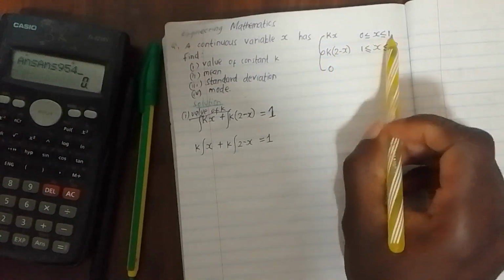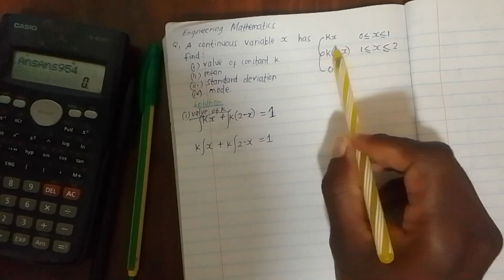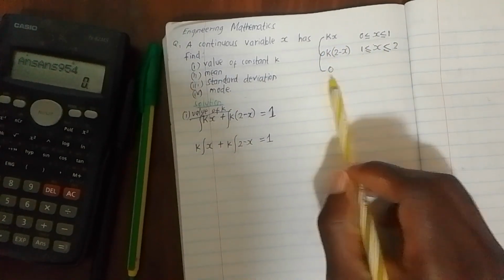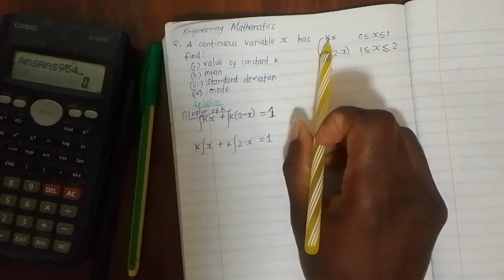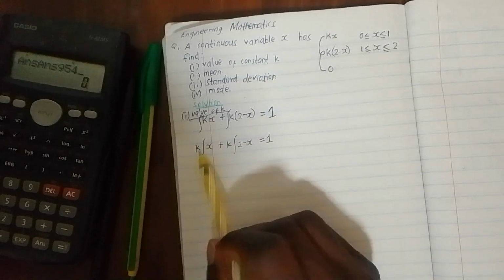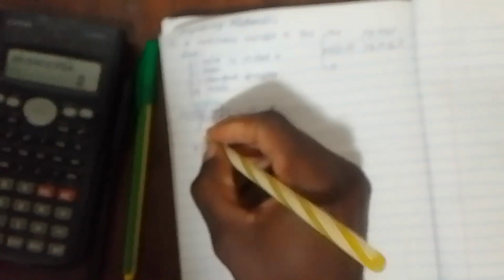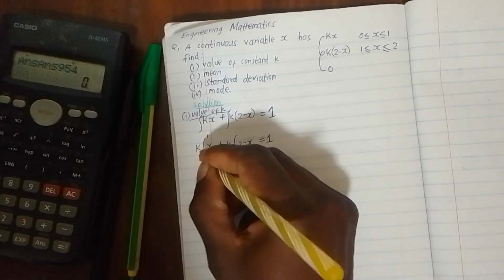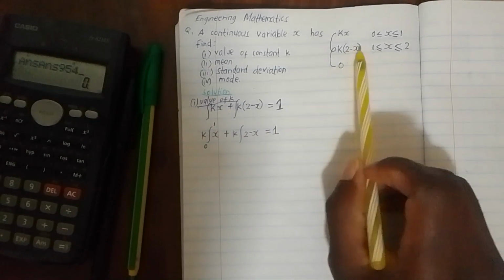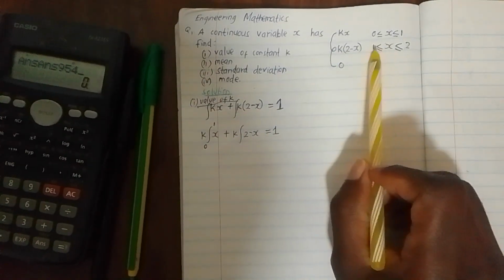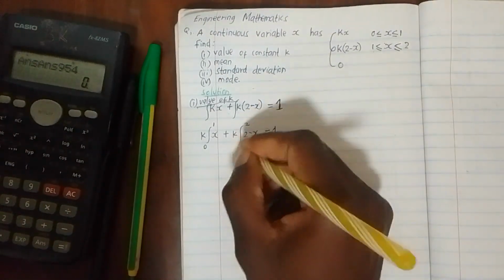This one is for this one, and this is the limit for x for this sum. Then the 0 doesn't have its own limit. So here for the integration of this k and x, we will place 0 and 1. So here on top we will place 1, here we will place 0. Don't forget that. Then in this one we will use these limits 2 and 1. So here we will place 2, here we will place 1.